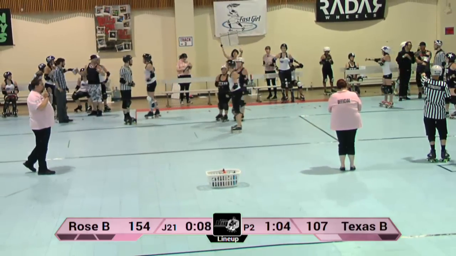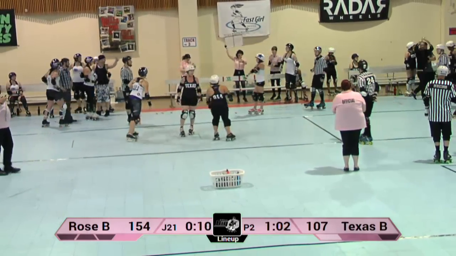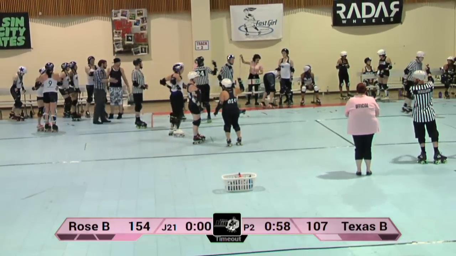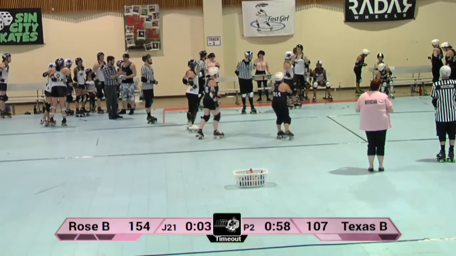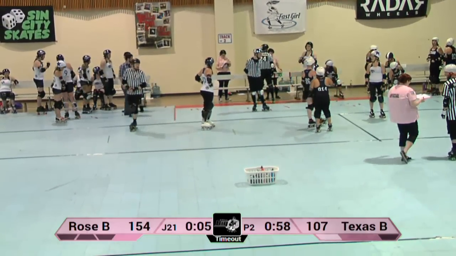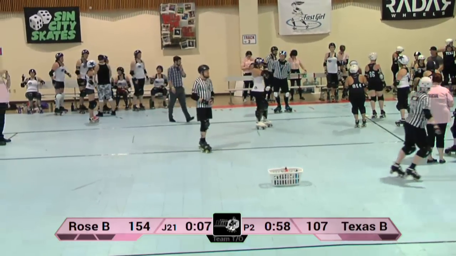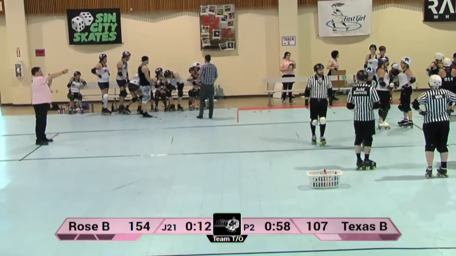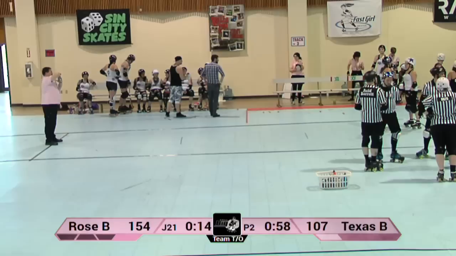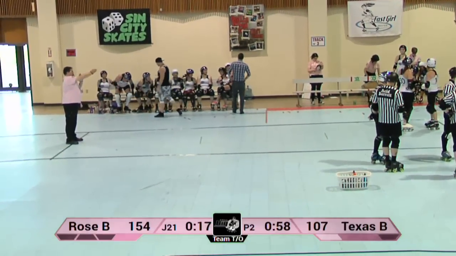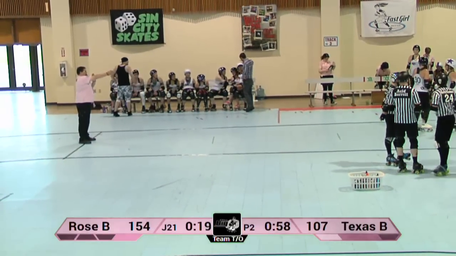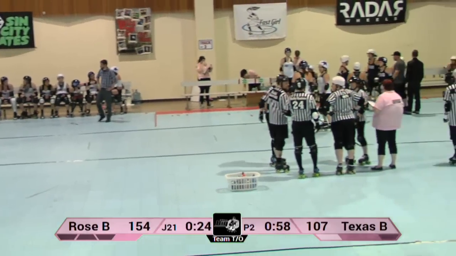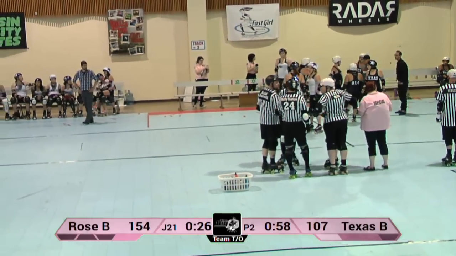A little bit of a cluster there at the end, but Rose City does put 2 points up on the board to Texas's 4. And Texas is going to take their remaining team timeout. Yeah, trying to do their best to stop that clock. We are under 1 minute left in the second half. Texas, though, still retaining their official review. Rose City with all 3 of their team timeouts intact.